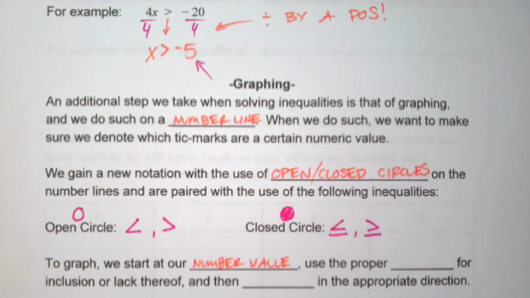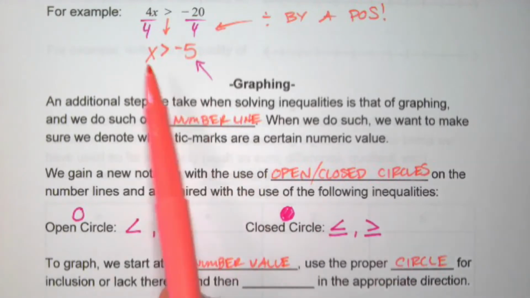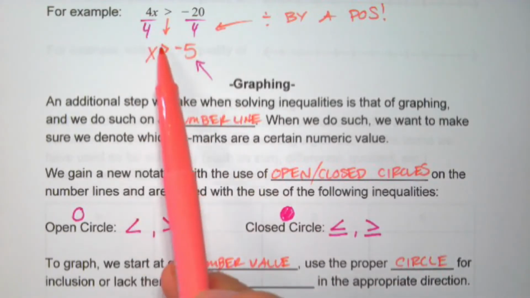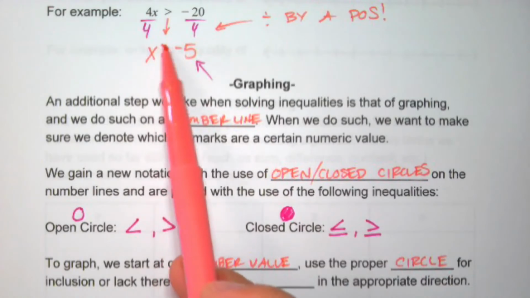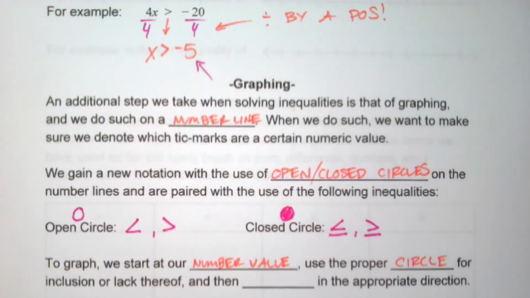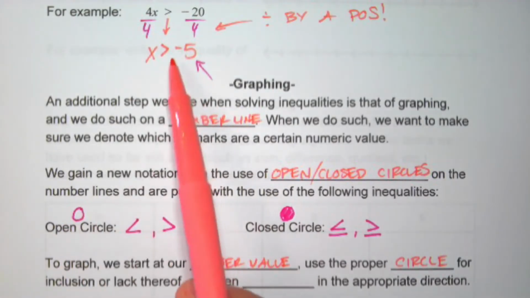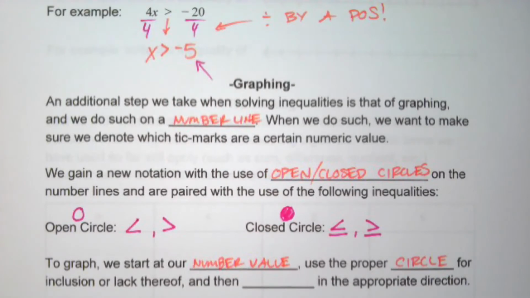Now from that value, we're going to use the proper circle as our starting point. So again, looking at that last example, we had all the numbers greater than -5, just greater than, paired up with an open circle. So on the number line, we have an open circle around the number -5.